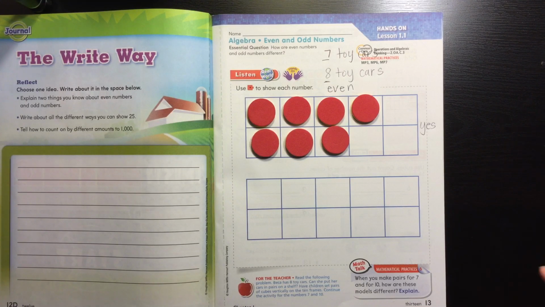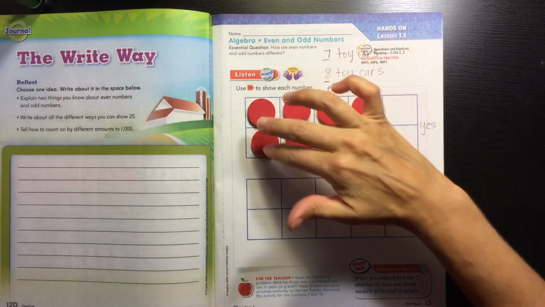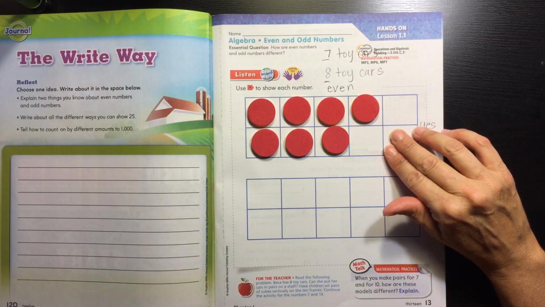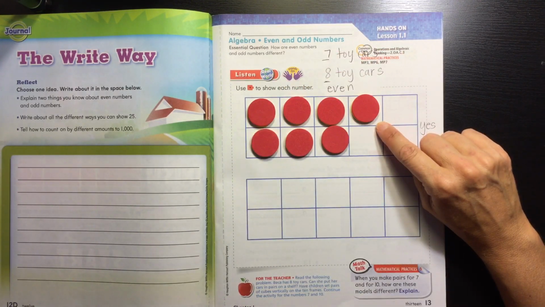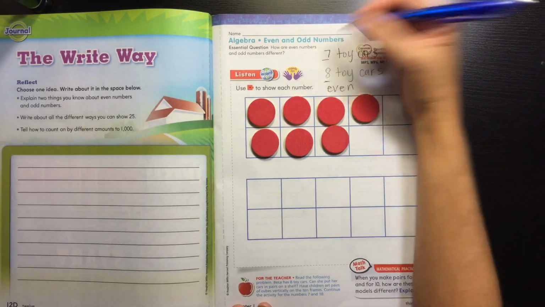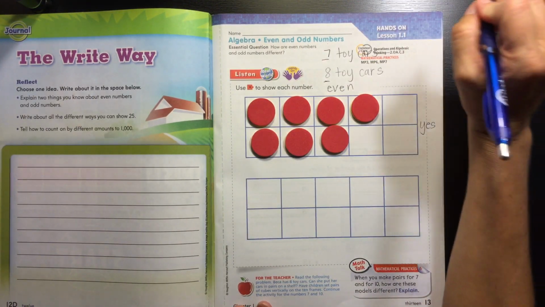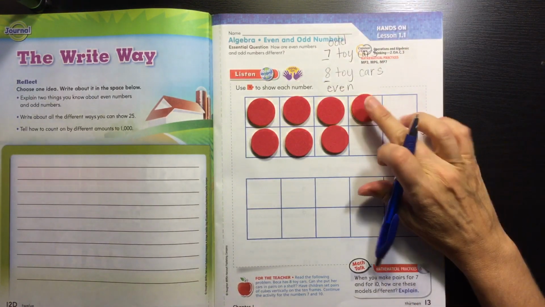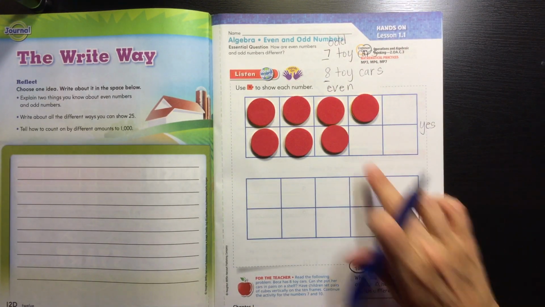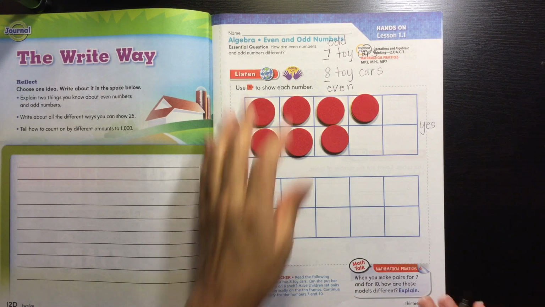So, are we able to put Tommy's 7 toy cars into pairs? That's right. 6 of them were in pairs, but there is 1 left over. So what kind of number can we say 7 is? That's right. It is an odd number because it has 1 left over without a partner, without a pair.